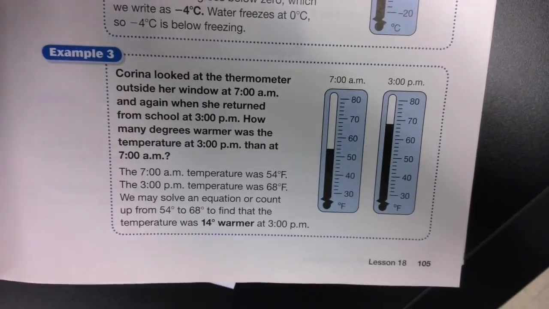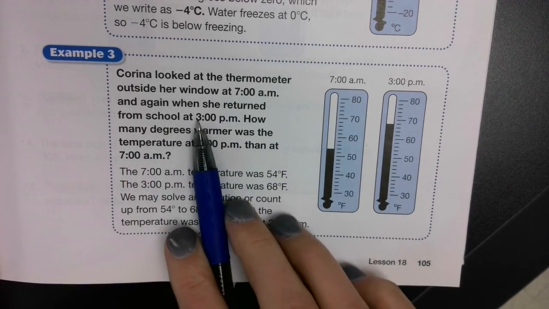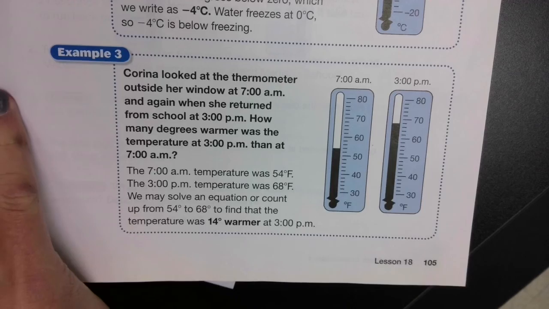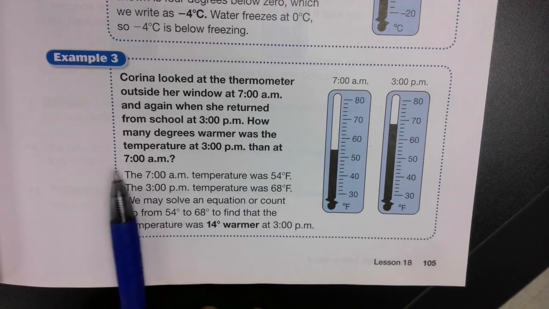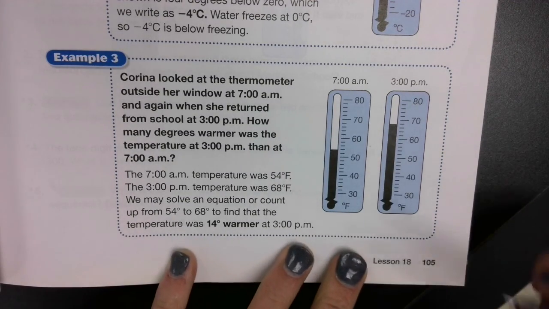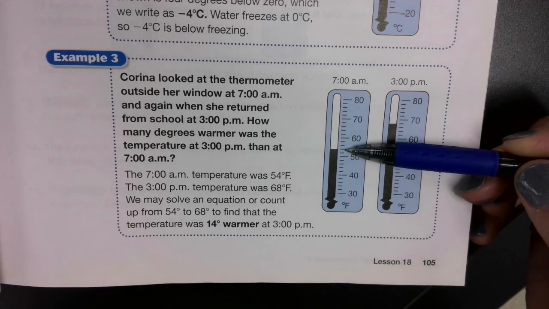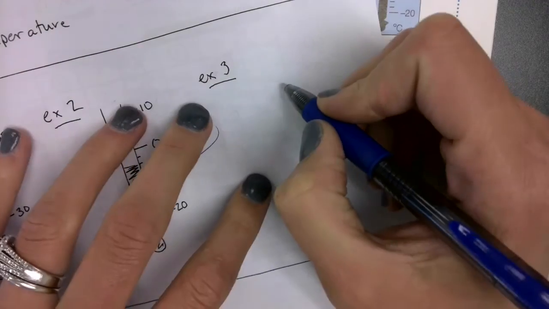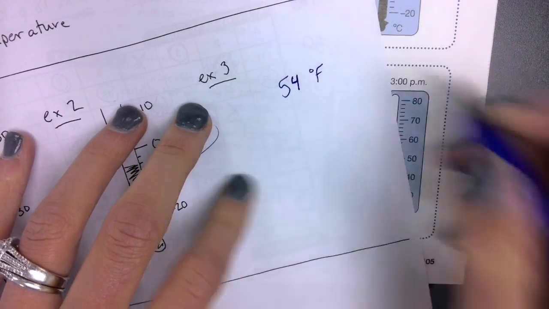It says, Coriana looked at the thermometer outside her window at 7 a.m. and again when she returned home from school at 3 p.m. How many degrees warmer was the temperature at 3 p.m. than at 7 a.m.? So 7 a.m. is right here. Remember we count by 2. So 50, 52, 54. So for example 3, write 54 degrees Fahrenheit.